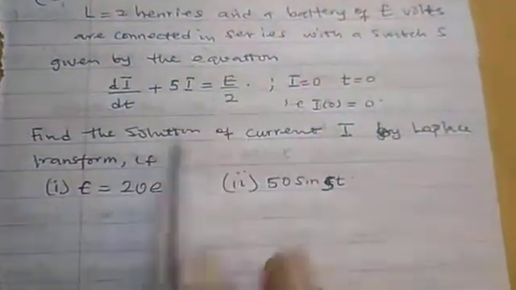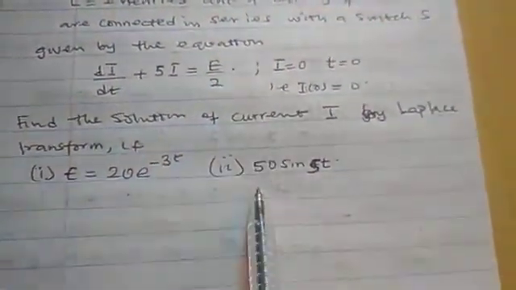The first one when E is equal to this. The second one when E is equal to this.